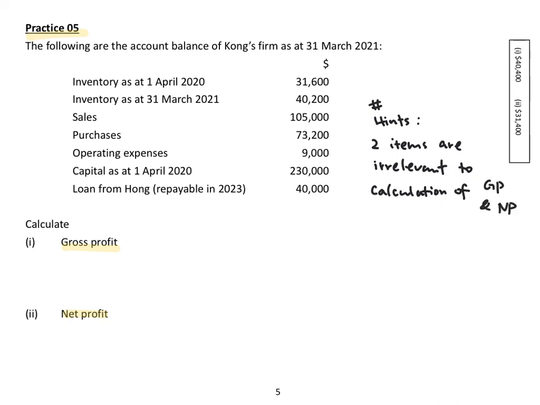The hint is right here, please try to find it. And of course, after you have the calculation, you can check the answer by yourself right here. And while you're doing it, please show the workings.